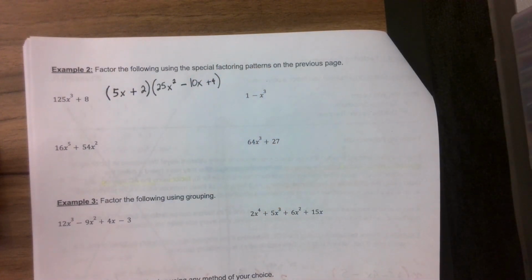Once again, it's going to be one of those cases where you will not have another way to factor this. This is just good to go. In fact, all of these difference and sums of cubes will be good to go straight off when you're done with it. There's no way to factor them further.